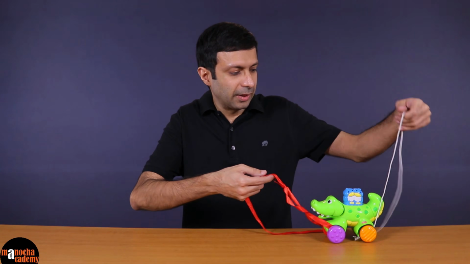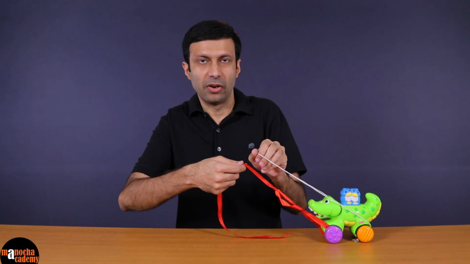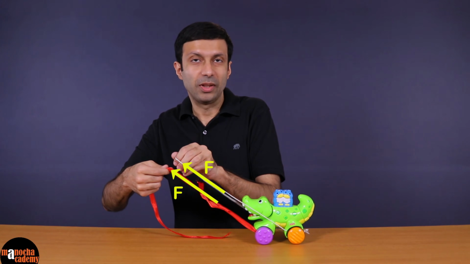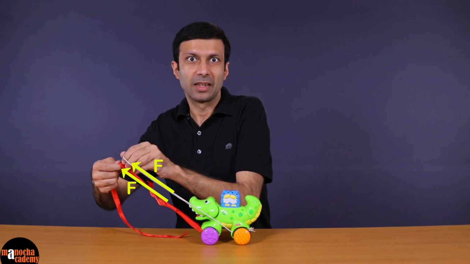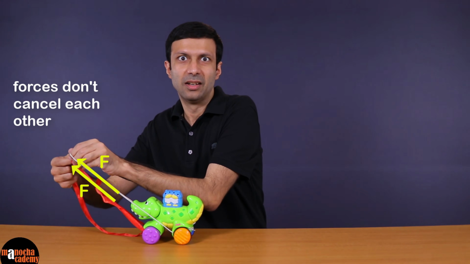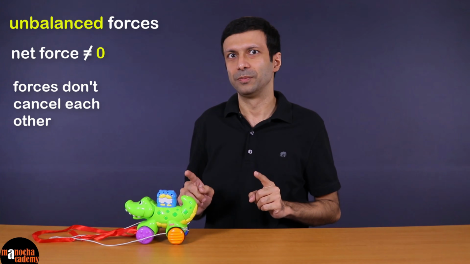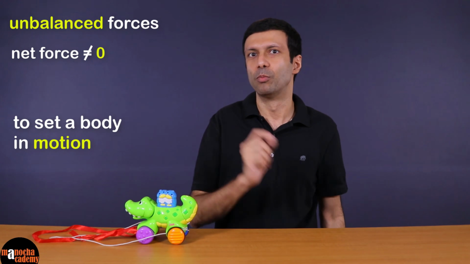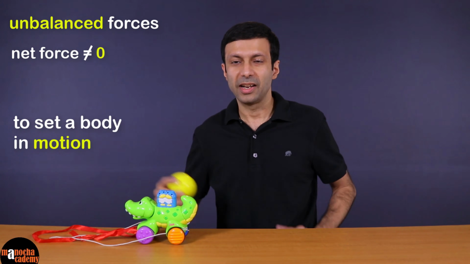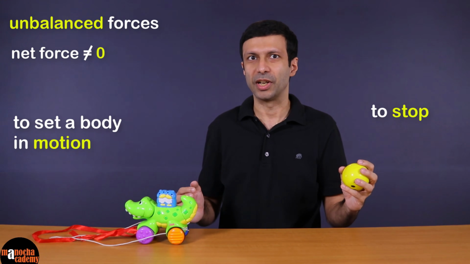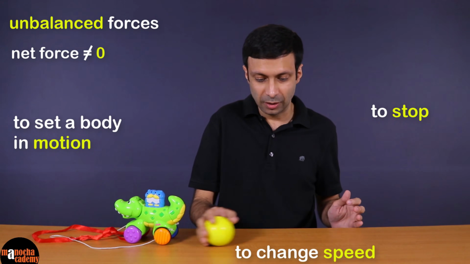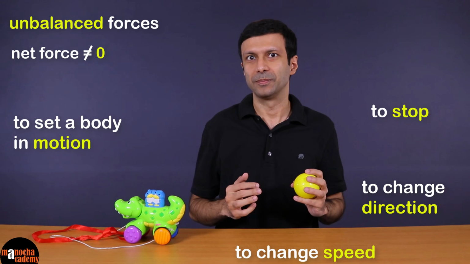Now if I pull the toy like this with the 2 strings in the same direction, can you see that multiple forces are acting on the toy, one with the red string and one with the white string. And these forces, they don't cancel each other. They are called unbalanced forces because the net force here was not 0. And the unbalanced forces is needed to set a stationary object into motion. Or as we saw, it can be used to stop a moving object, or change the speed of a moving body, or change the direction of a moving body.